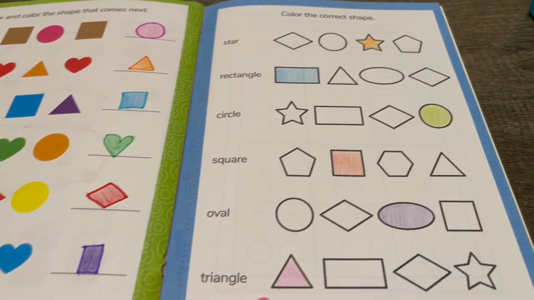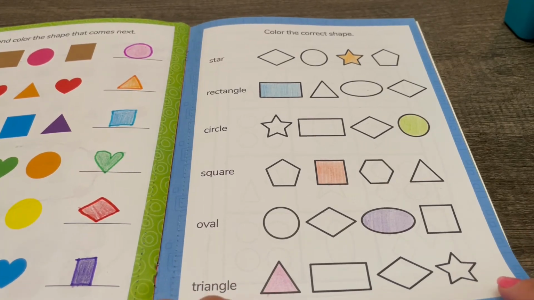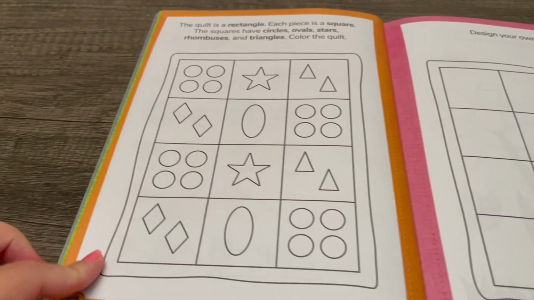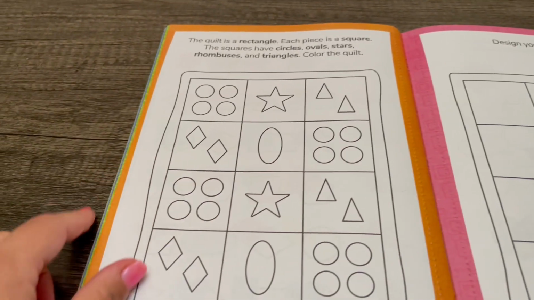We're all done identifying the shapes. Very good work, everyone. I hope that you'll join me for the next activity where we'll do a shape quilt.